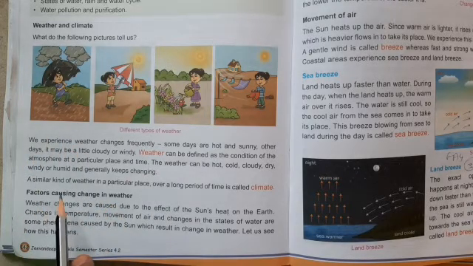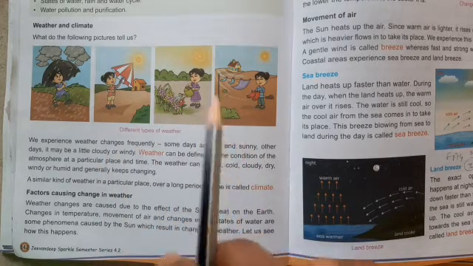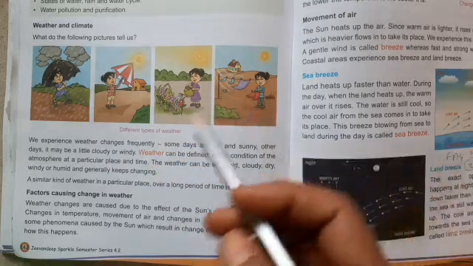A similar kind of weather in a particular place over a long period of time is called the climate.